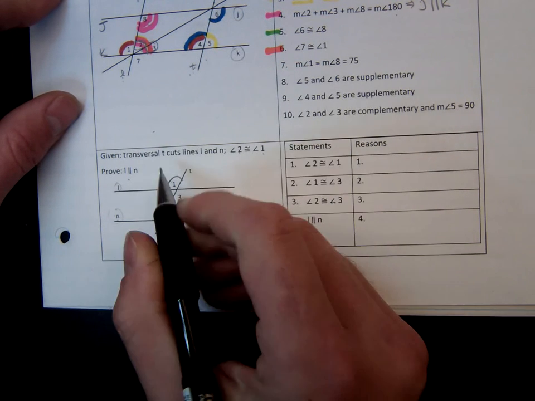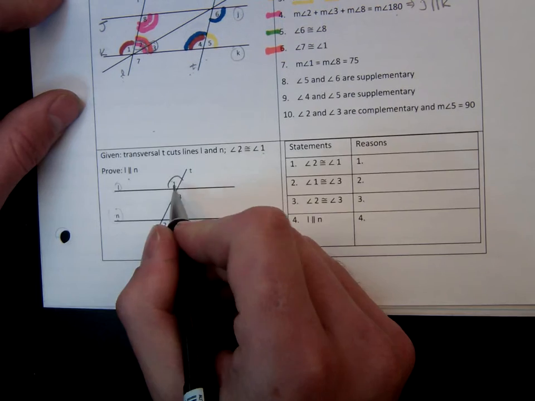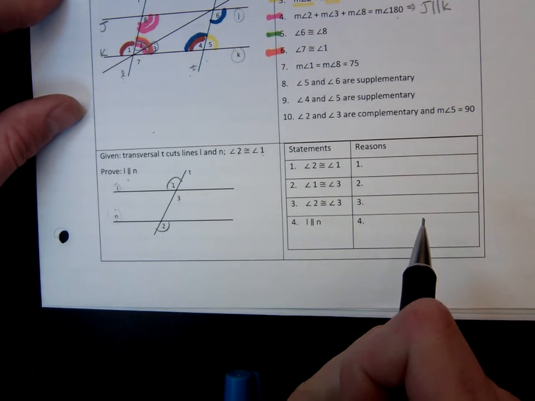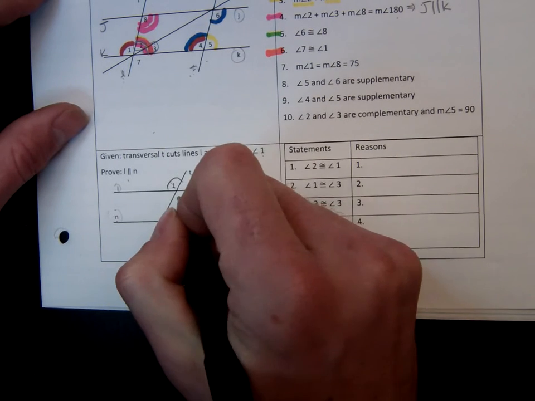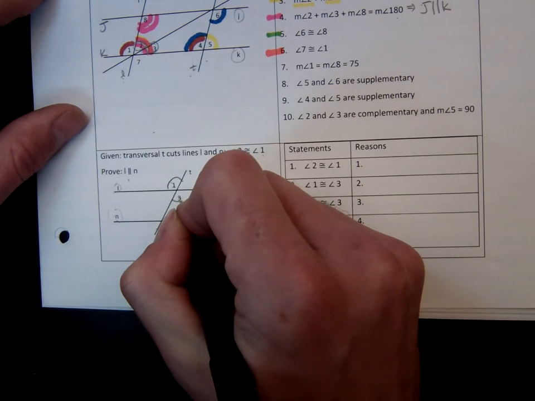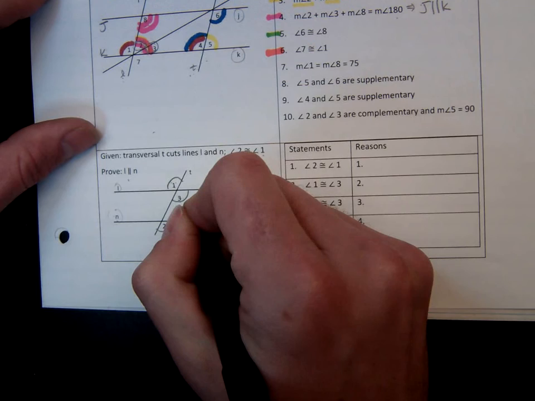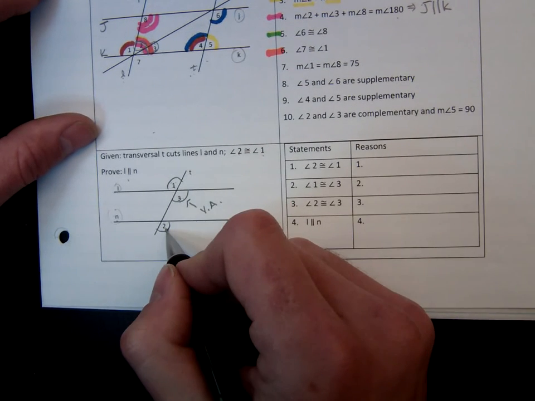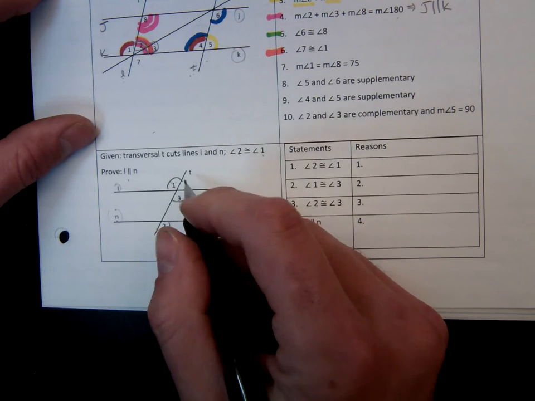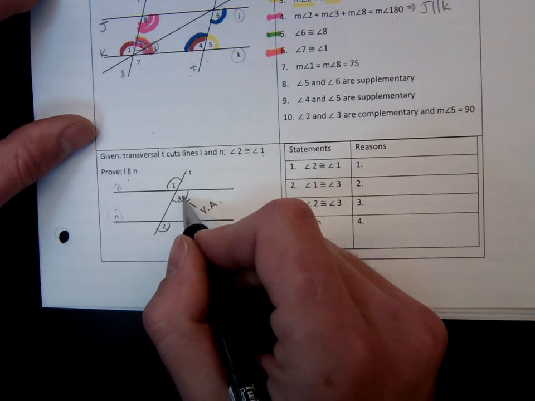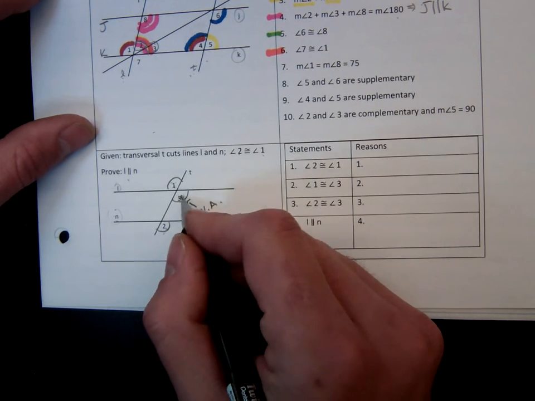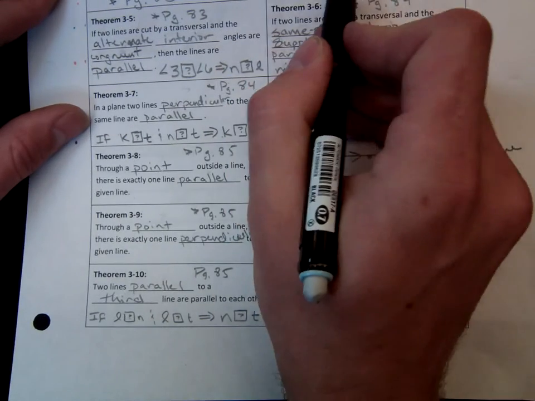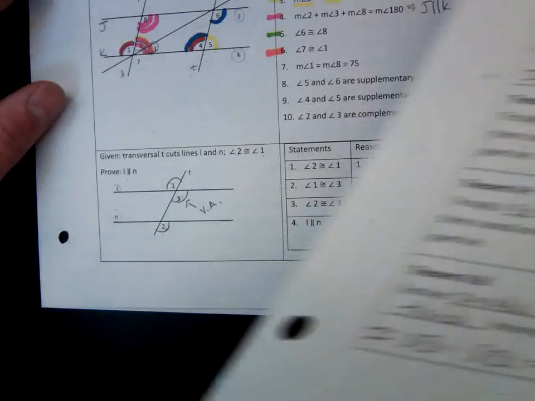Well, because I know that angle 1, and again, if you notice, I haven't even looked over at my 2-column proof yet, I'm going to go ahead and solve this, make sure I'm good to go, and then we'll go. So I know that angles 1 and 3 are congruent because they are vertical angles. And now I would know that angle 3 and angle 2 are congruent to each other, because they are corresponding angles, and they're congruent. Well, I know from my theorem, or from postulate 11, that if corresponding angles are congruent, then the lines that make them up are parallel. So I already have my proof.